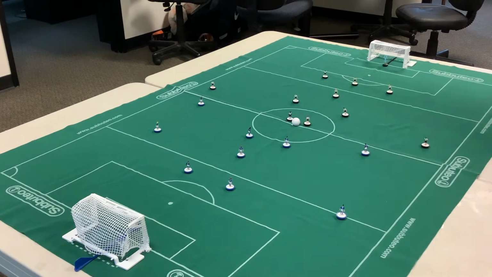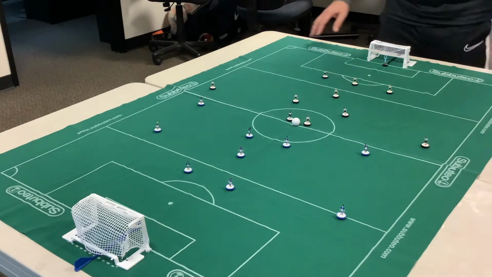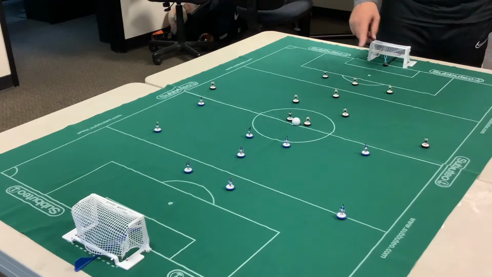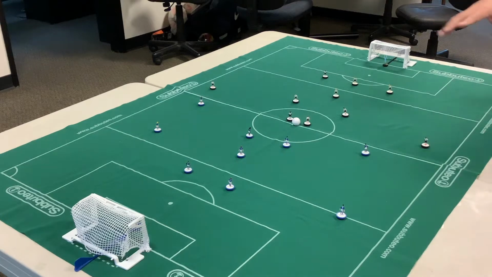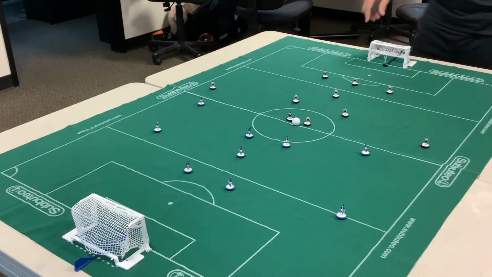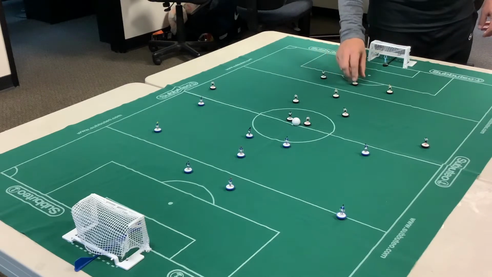All right, this would be my tactical structure in a 3-5-2. I'm going to be focusing on the white team. We would be playing against a 4-3-3 in this situation. So this is how I would set the players up.